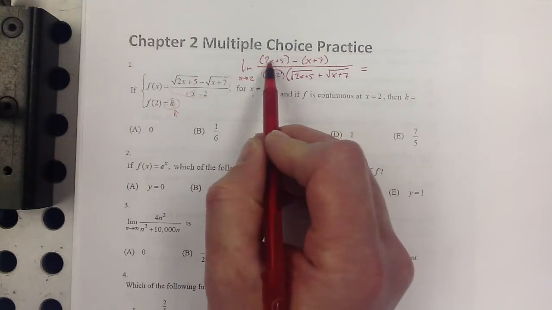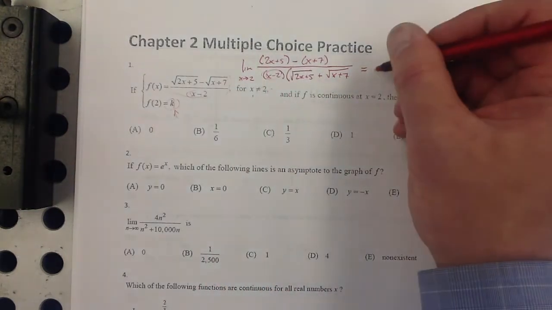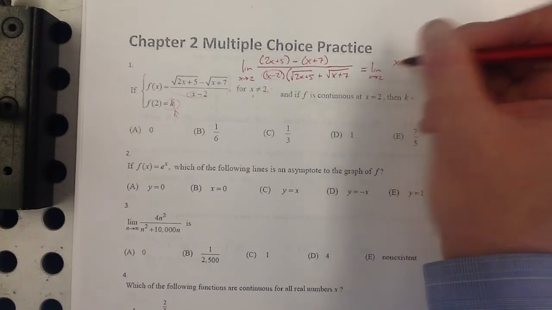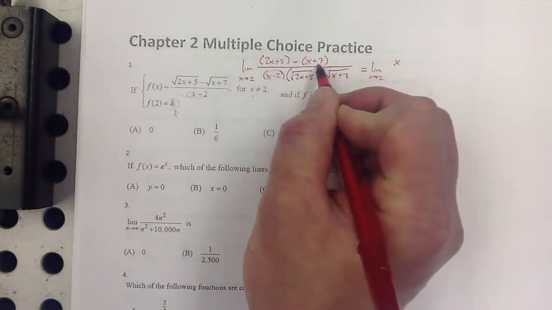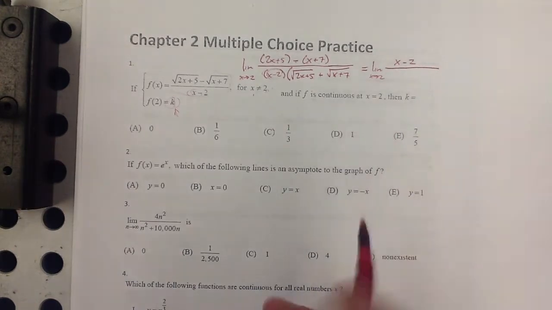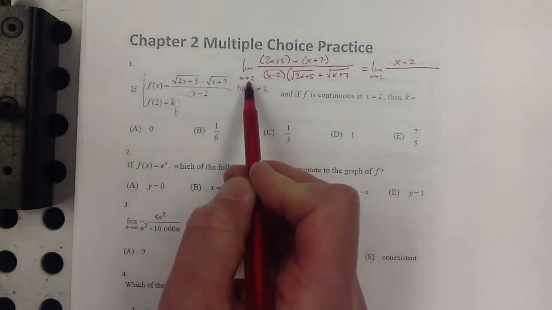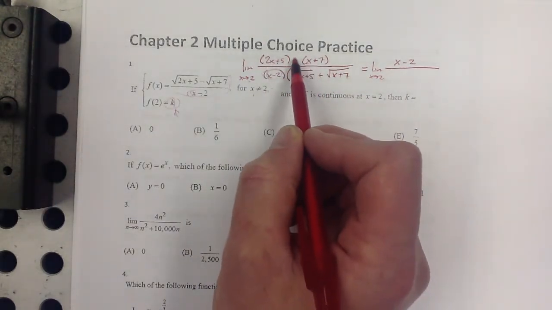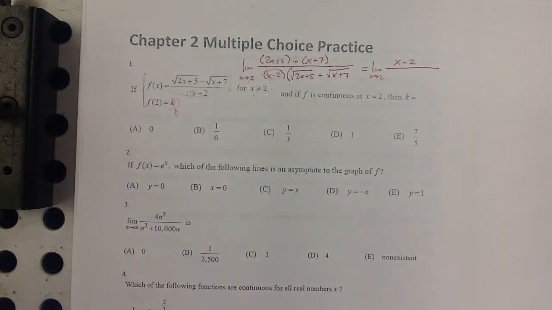And on the top, 2x minus x is x. 5 minus 7 minus 2. The fact that we know that x minus 2 is going to cancel helps guard against making any kind of sign mistake, like forgetting to distribute the negative sign.